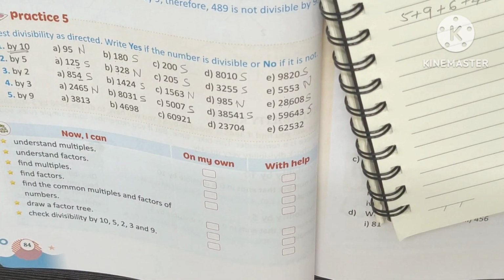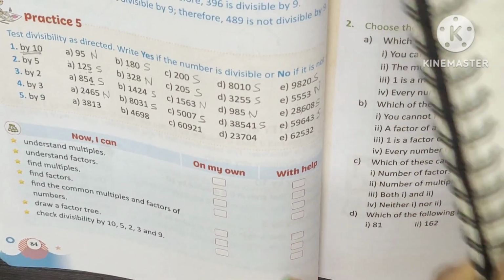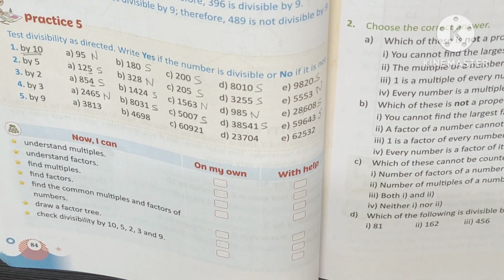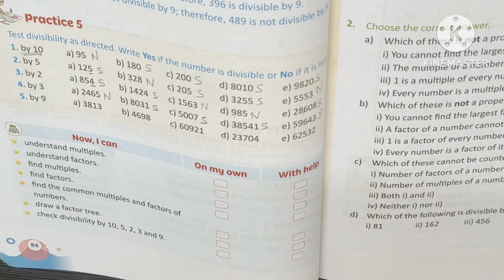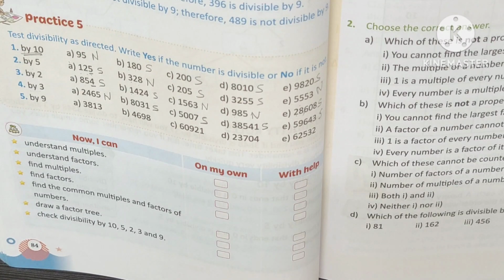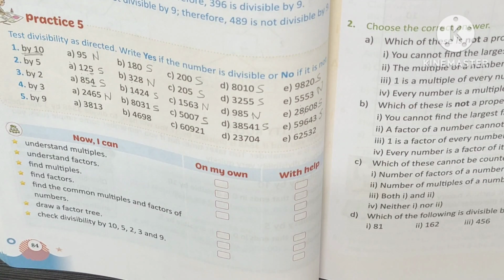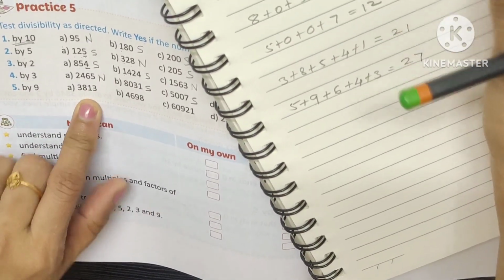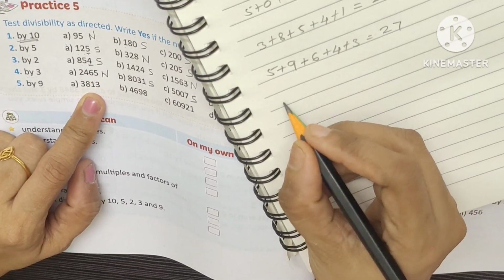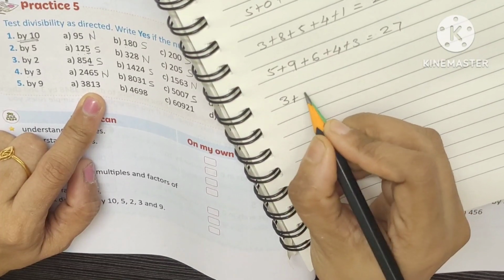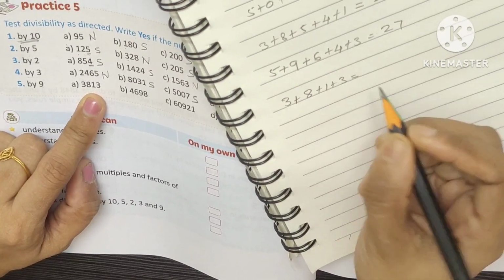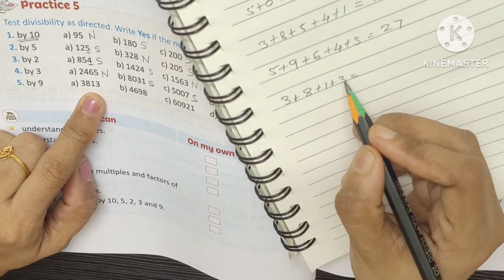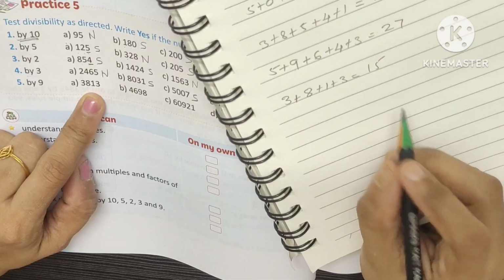Understood? Next, in the same way you have to do by 9. 3,813: 3 plus 8 plus 1 plus 3 is 15.